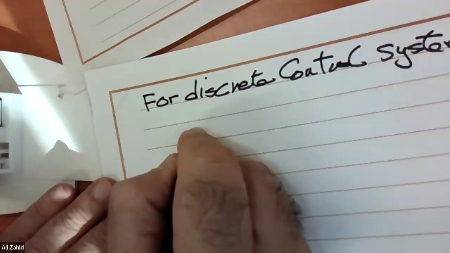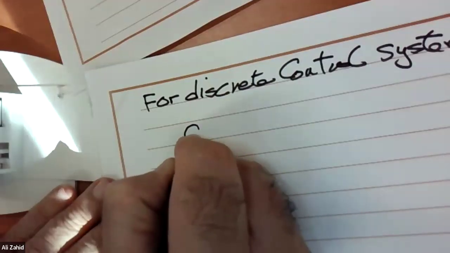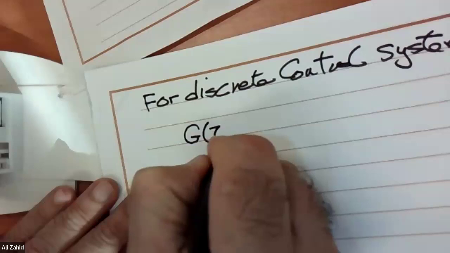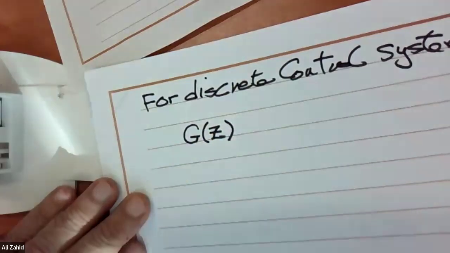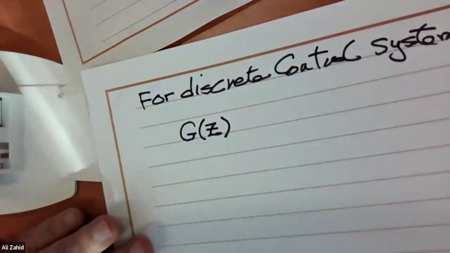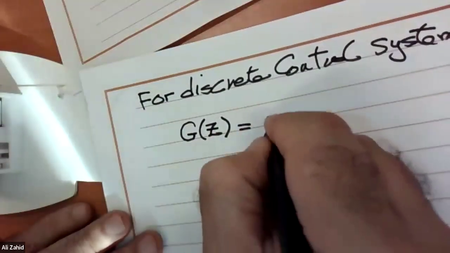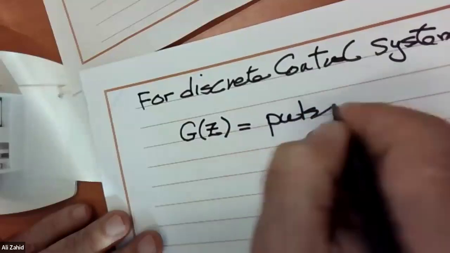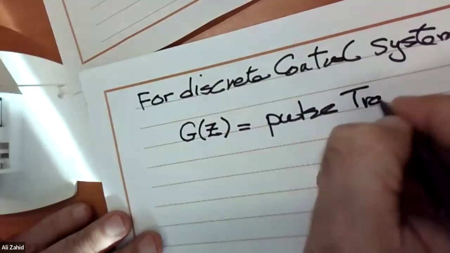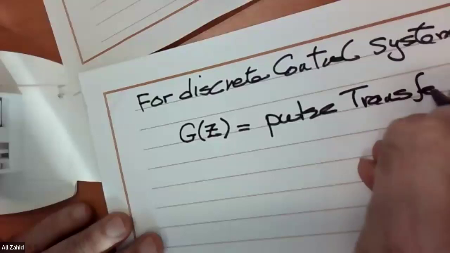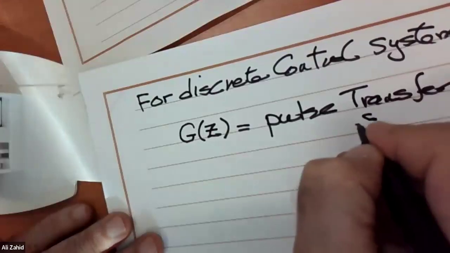Okay, what am I going to find first? G of C. Are you following me or not? Yeah. This is called the what? This is called the pulse transfer function.